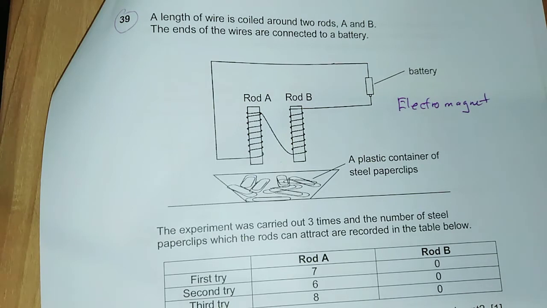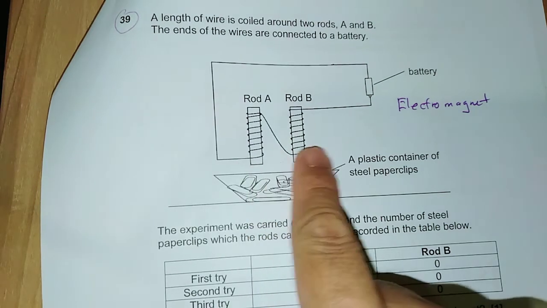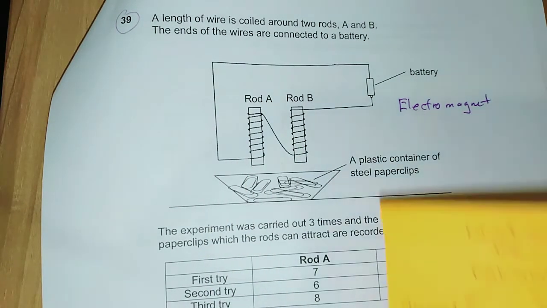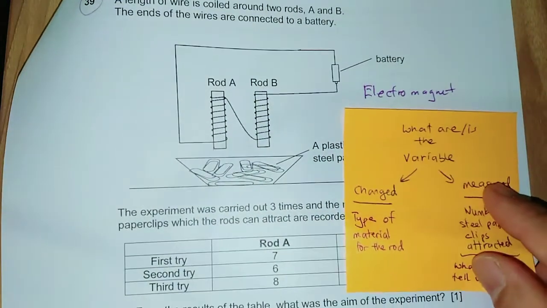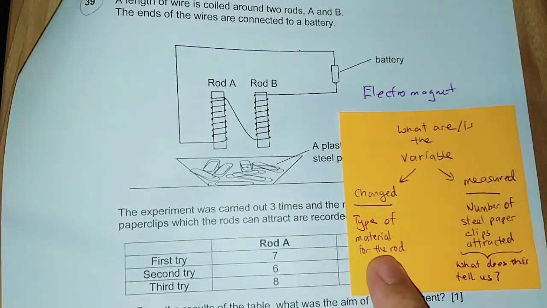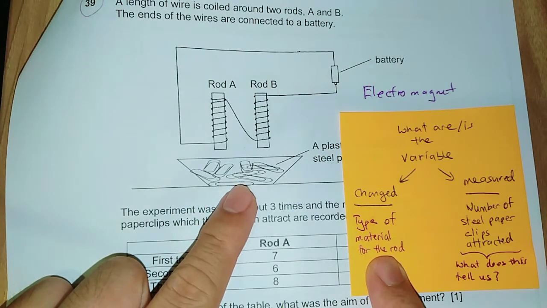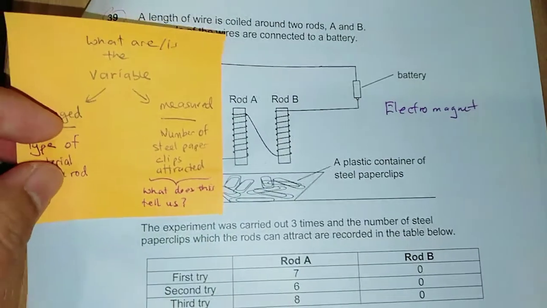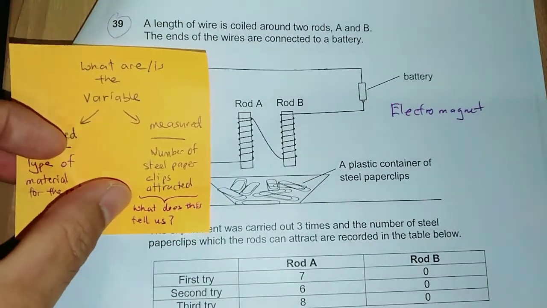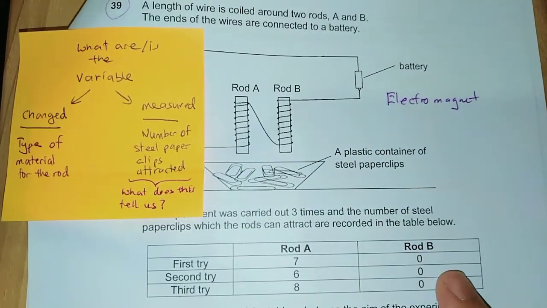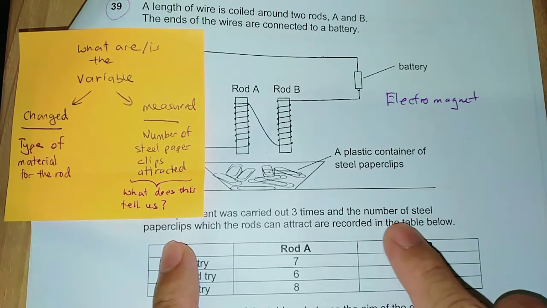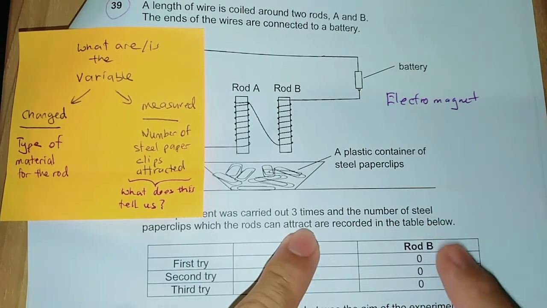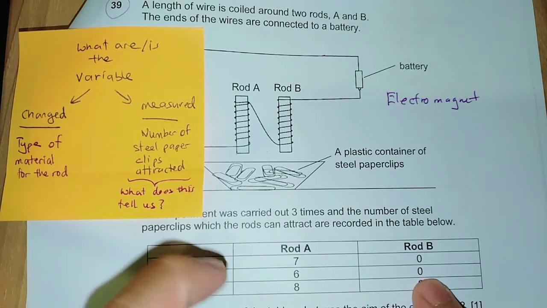So what is the difference here? The difference I can observe here will be the type of the rods seem to be different. Okay, so here I will then say that the change variable here will be the type of material for the rod. Different rods, different material. And what is being measured here? Based on the table, I can see what is being measured is the number of steel paper clips which the rod can attract. That is the measured variable.